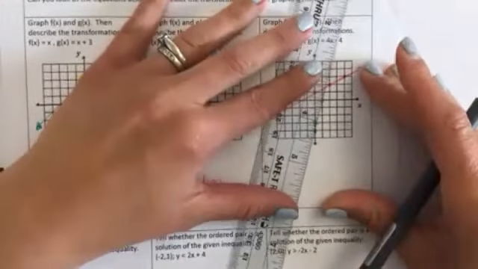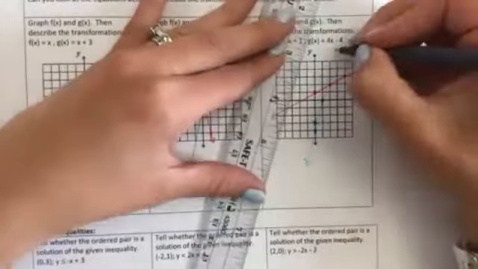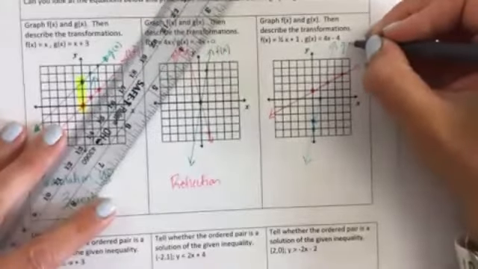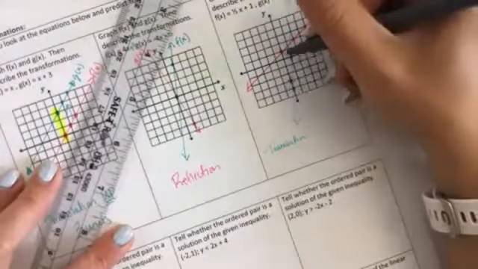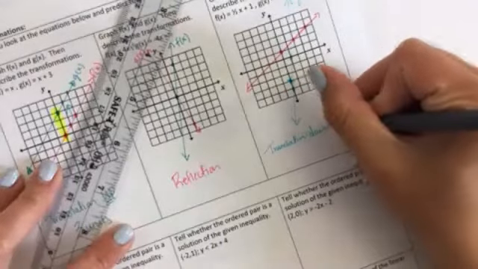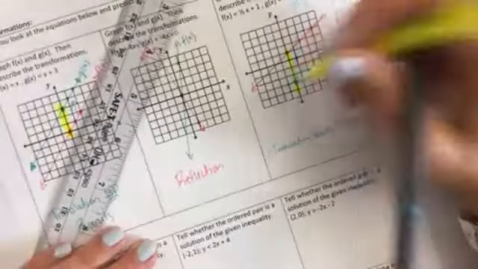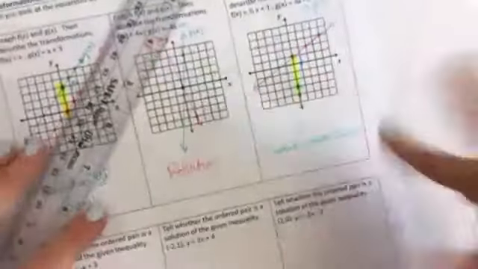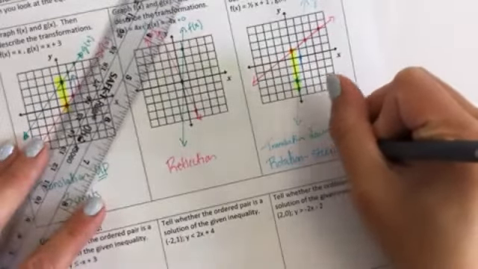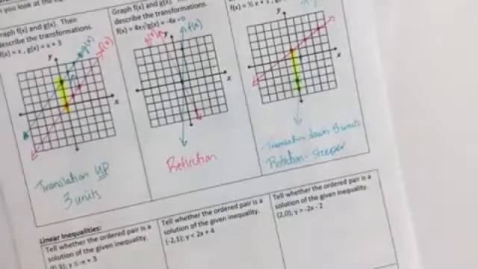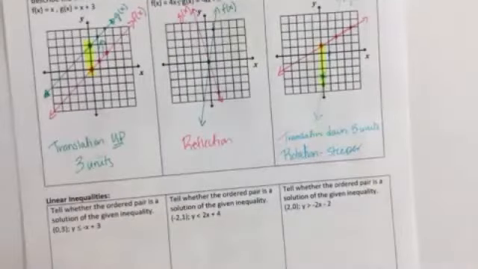Okay, did this get more steep or less steep? More. It got steeper, okay, so very good. So this is a translation because it went down 5 units. And you can count those 5 just by going from that pink dot to that blue dot right there. But it also rotated. The rotation, and you have to tell me, did it get more steep or less steep? This one got steeper. Okay, so 3 different types: translation, reflection, and rotation.